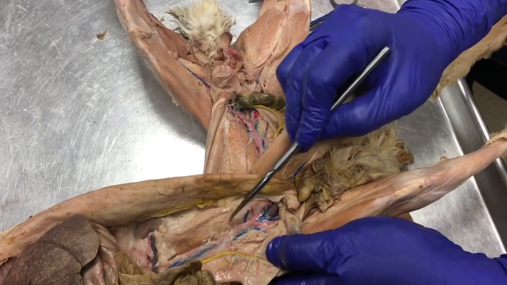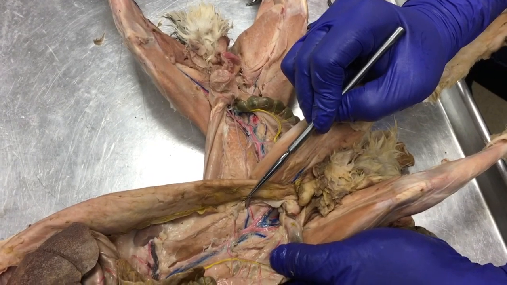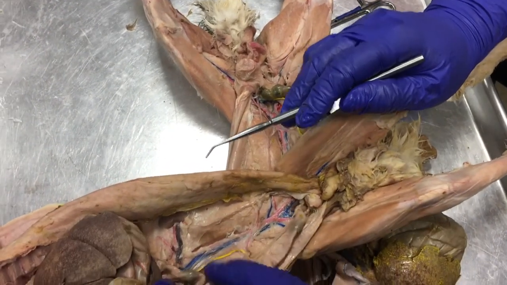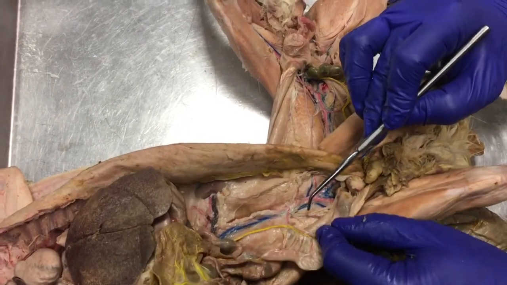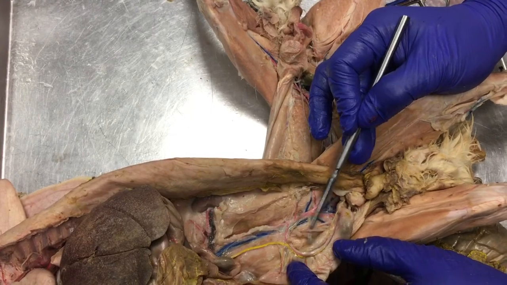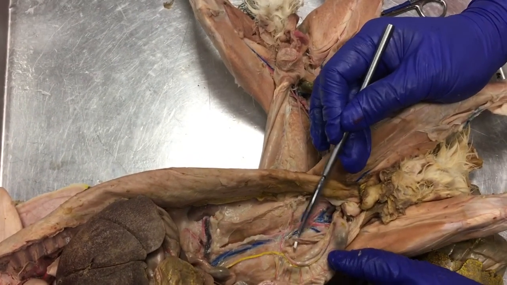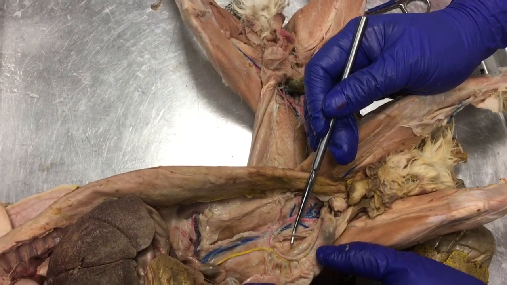These blues right here are your iliolumbar veins. As we march further up, it's not colored here. It's not injected with latex, but you can see it's a dark, purple-ish color. That's the testicular vein of this guy.